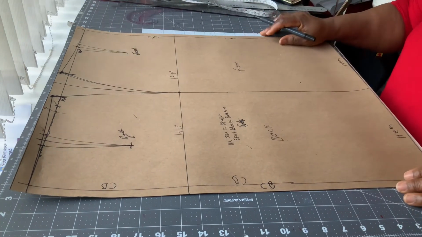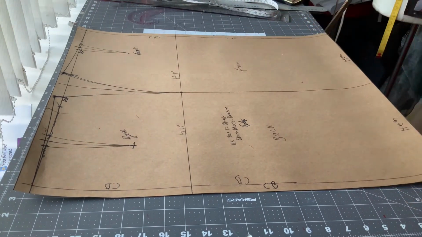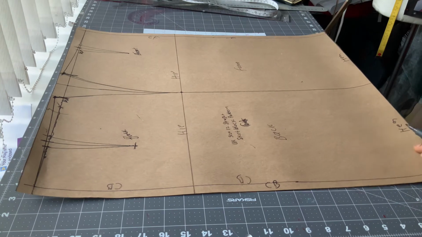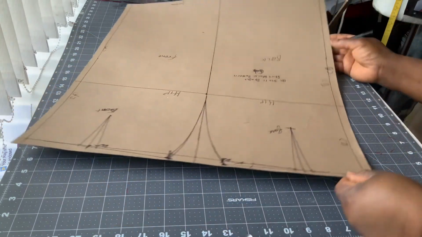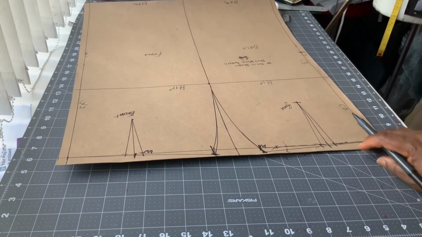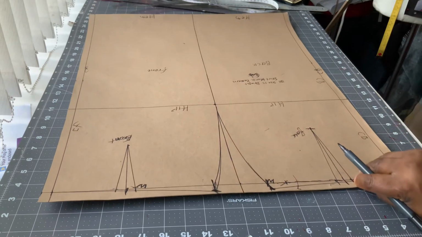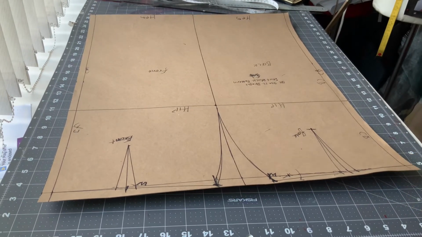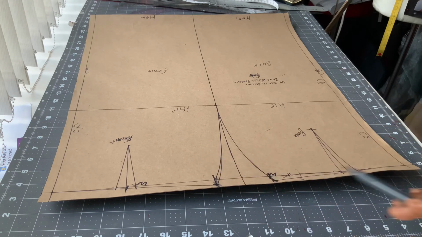This is it. I hope you see it clearly. Or maybe I should just turn it this way. That's just it. The back and the front.